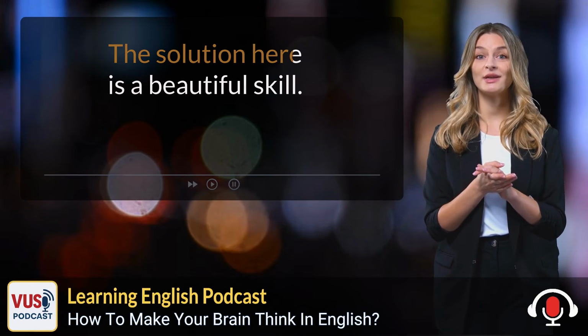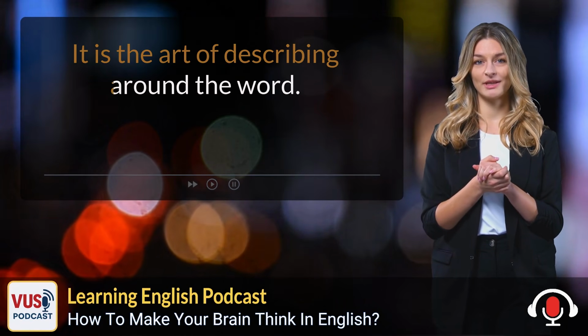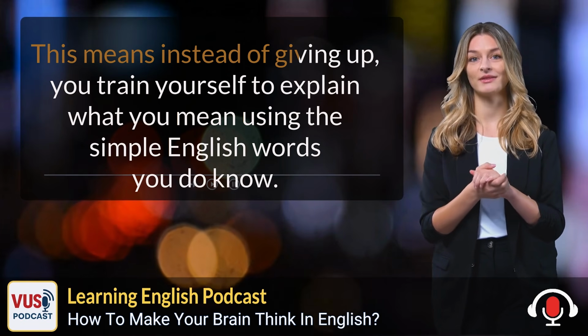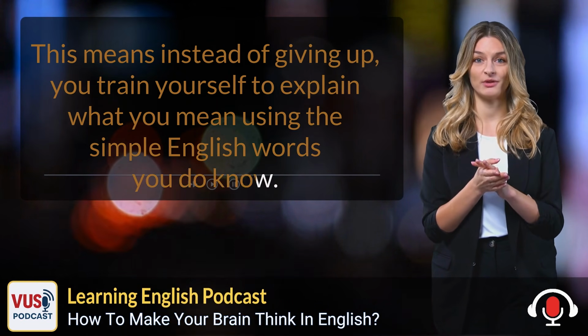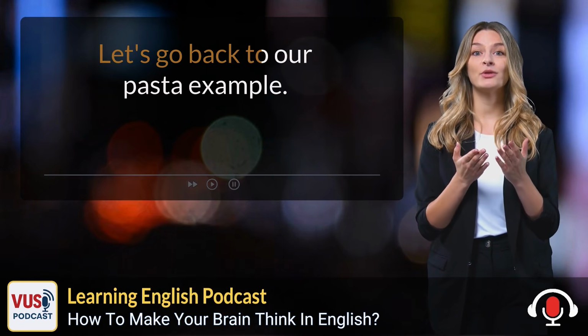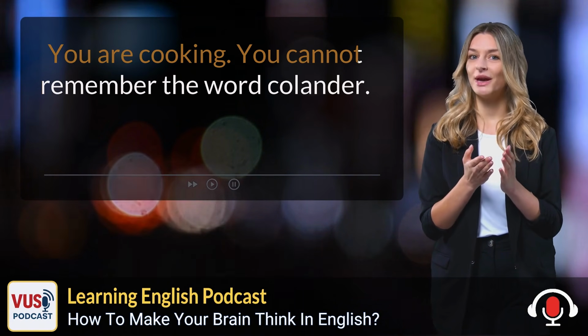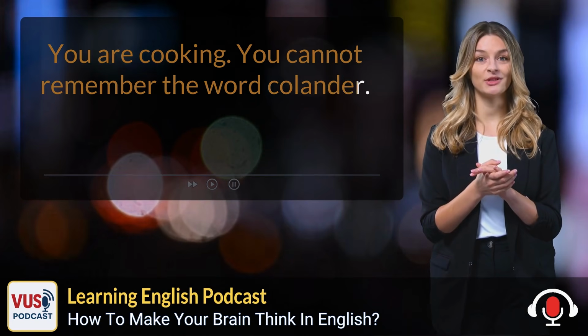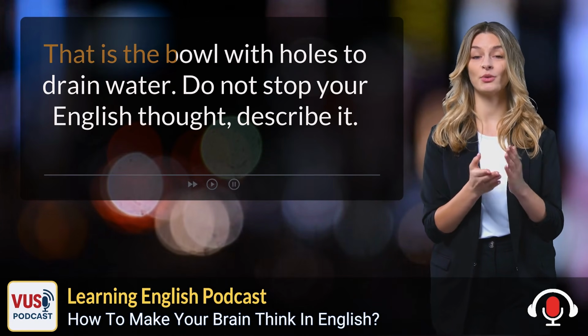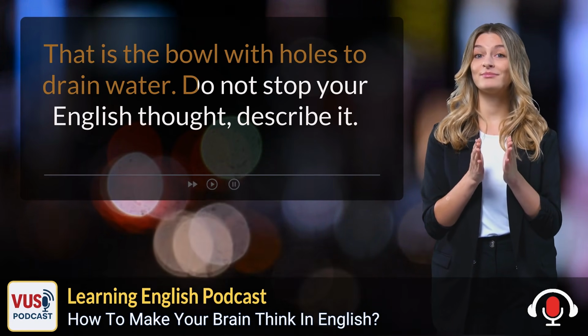The solution here is a beautiful skill. It is the art of describing around the word. This means instead of giving up, you train yourself to explain what you mean, using the simple English words you do know. Let's go back to our pasta example. You are cooking. You cannot remember the word colander. That is the bowl with holes to drain water.